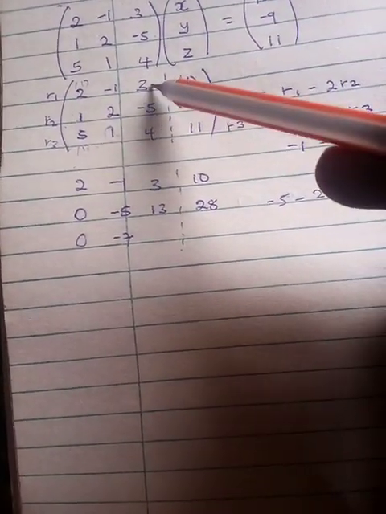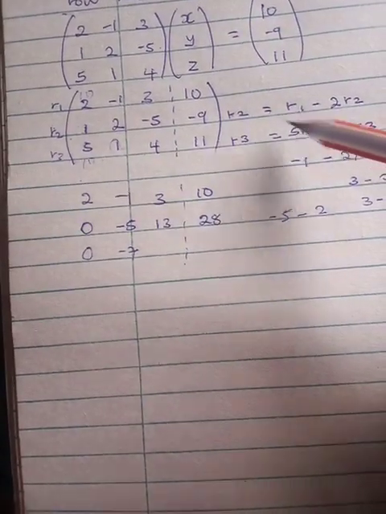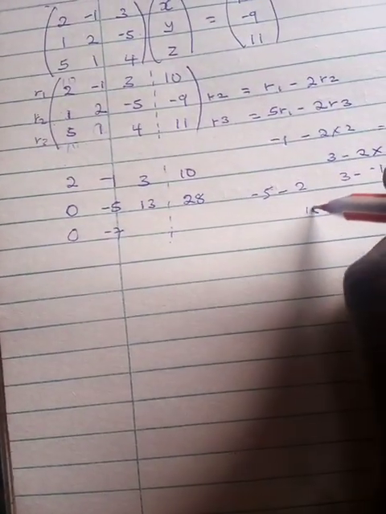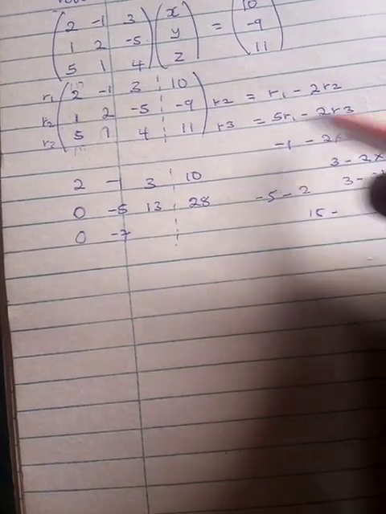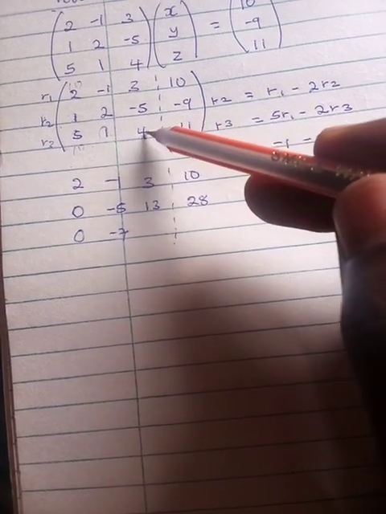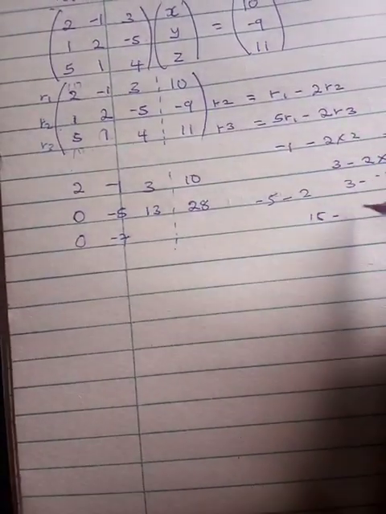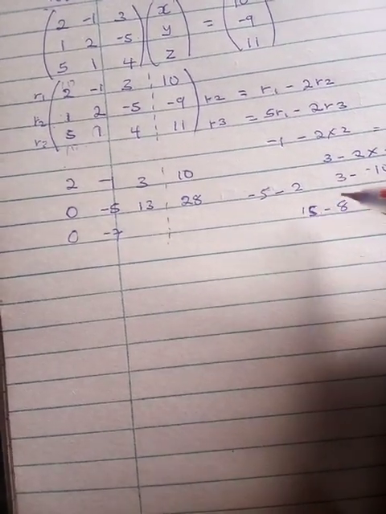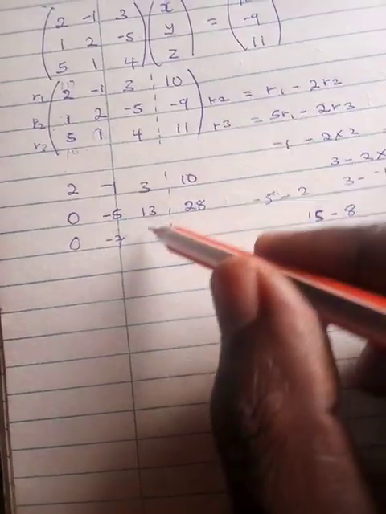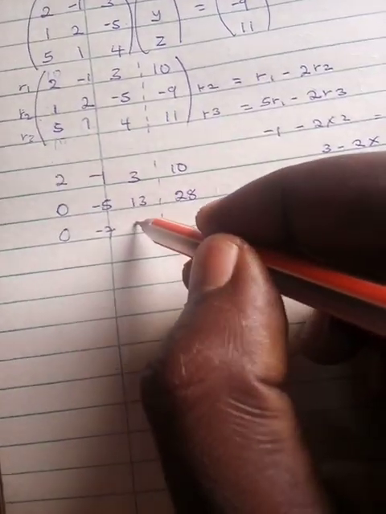This one we have 5 times 3, which is 15. Then 15 minus 2 times R3. So this R3 here is 4. So 2 times 4, what do you get? You get 8. So you are having 15 minus 8. What do you get? Do you get 7? 15 minus 8, yes, you get 7.